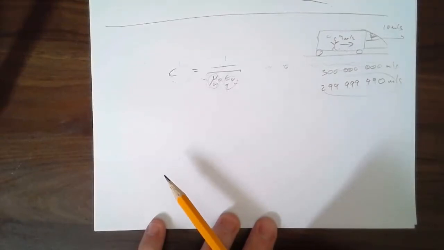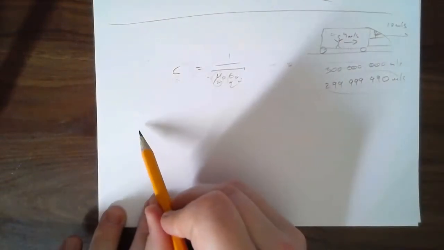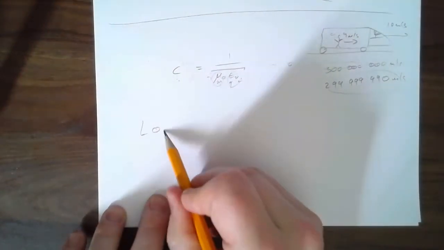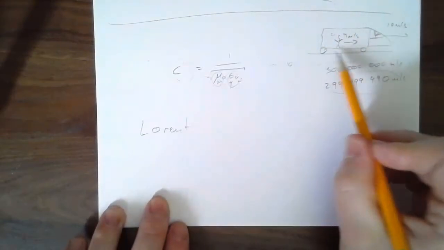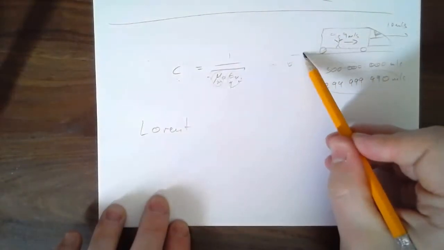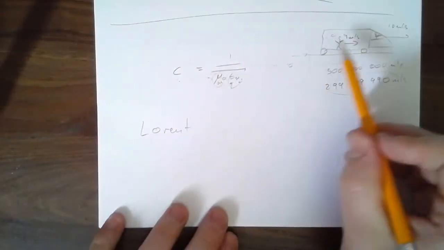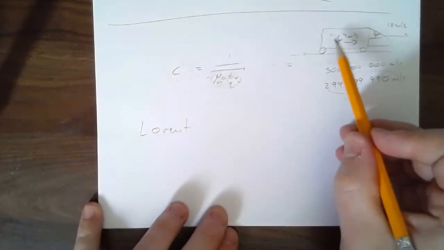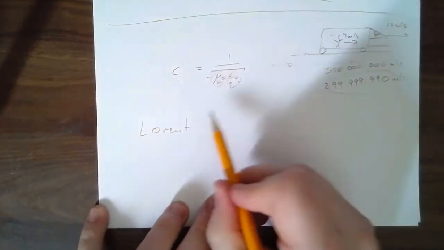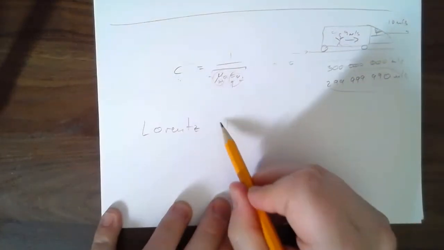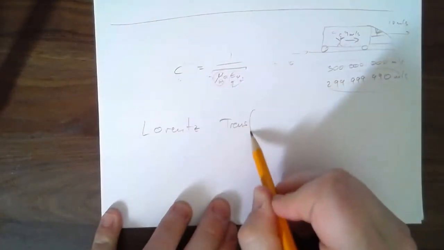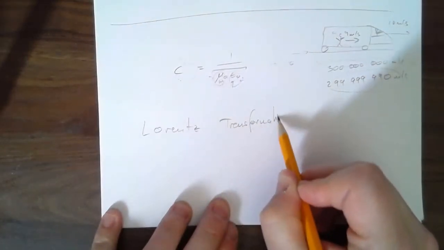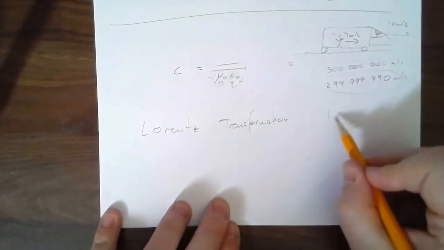And people knew how to transform between reference frames. Like, what is my velocity here? What velocity does it turn into when I'm going to a different frame of rest, a different coordinate system that's moving? And those transformations are called the Lorentz transformations. They were known since the 1890s.